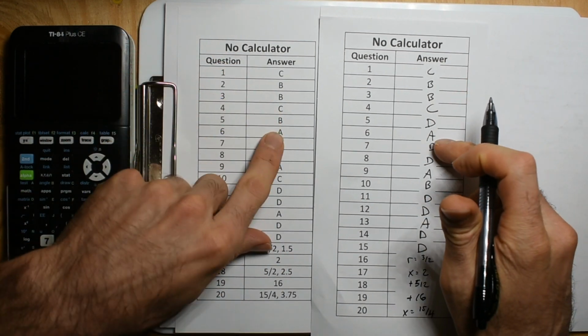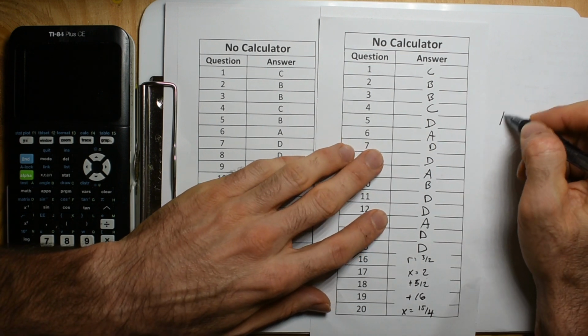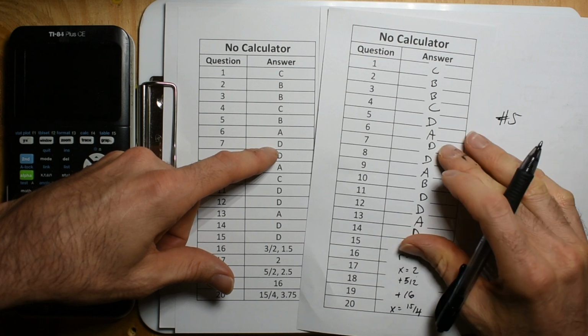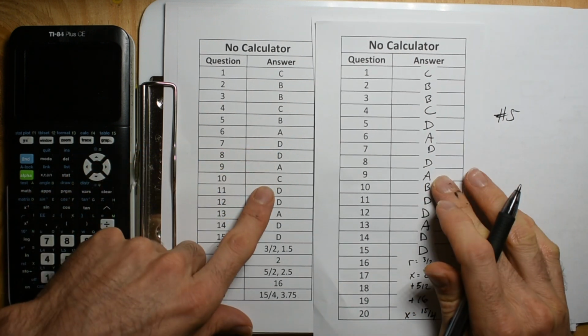Oh, so we got one wrong, so number 5. So we need to go back and do number 5. Alright, hell yeah. A, 2 D's, and A. Oh, sweet, we got number 10 wrong.